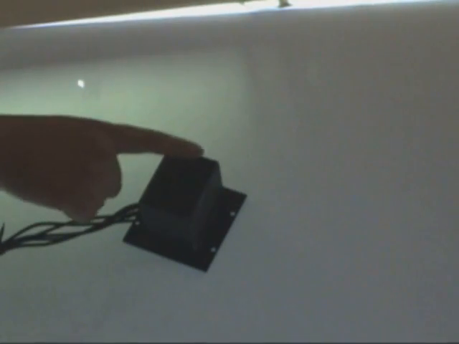Active tangible widgets like CubeTile or this prototype TouchCube we have here work well, but they require a source of power and a digital link to transmit data to the tabletop. Moreover, active touch devices don't take advantage of the tabletop itself.